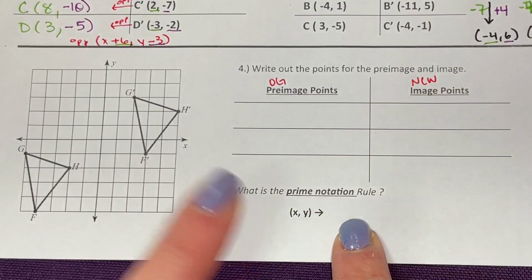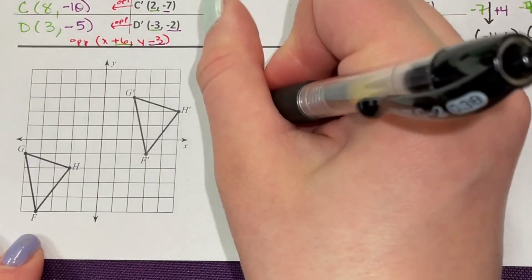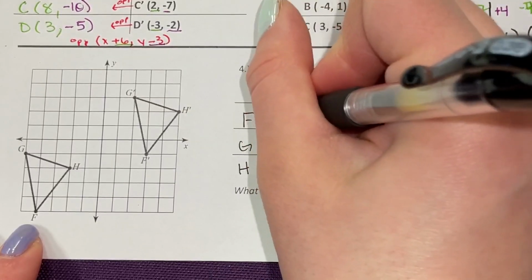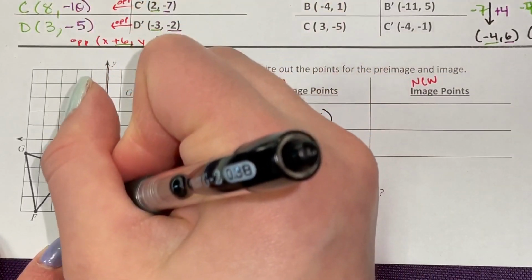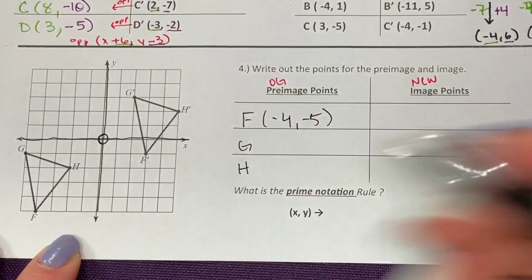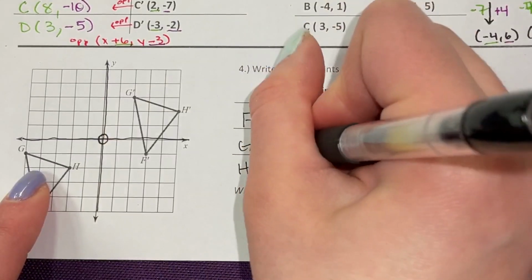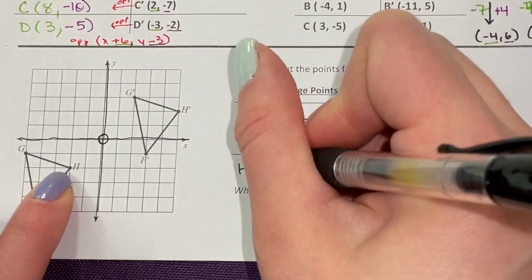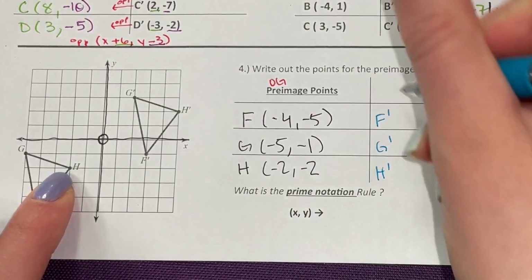Okay, in the next problem, now we're gonna write out the points for the pre-image and the image, and then we're gonna write the rule. Writing the rule for this one is a little bit easier. So let's start with the original image. So we have F, G, and H. F's points are -4, -5. And if you wanna bold up this line here, because it is kind of light, you can. Or you can also write a 0 in the middle so you kind of know where that middle is. G is -5, comma, -1. H is -2, -2.